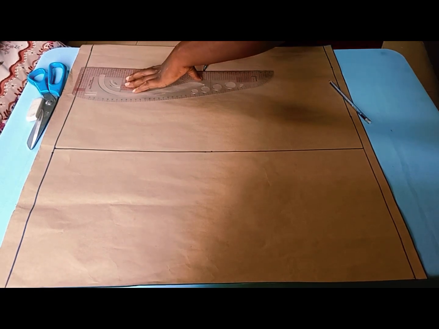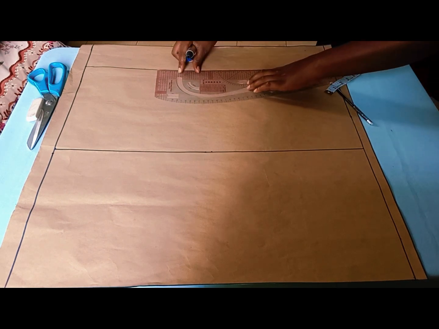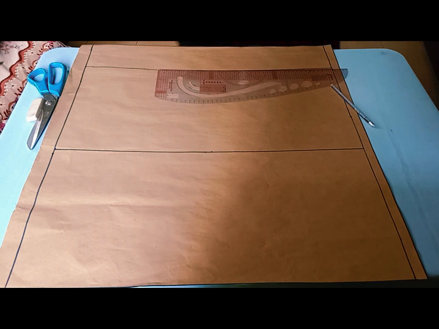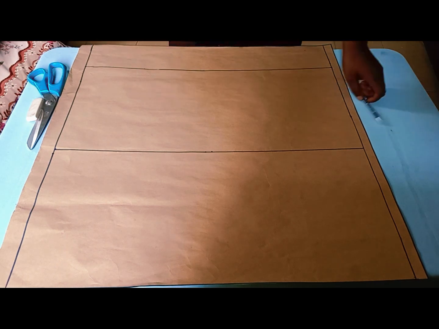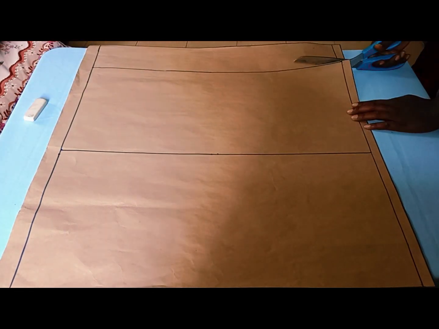Then I'm just marking the second 10-inch point so I can cut out the excess from this pattern paper and move my pattern to the center so you can see what I'm doing well. So I've marked out the space for my front and back pattern. What I'll do is just to trim out the excess.